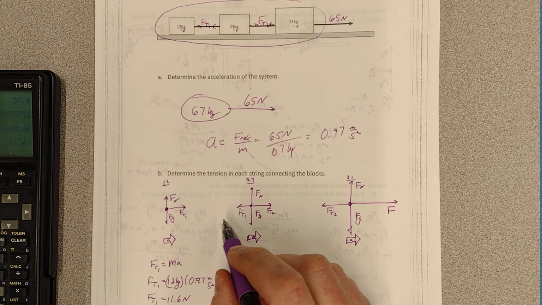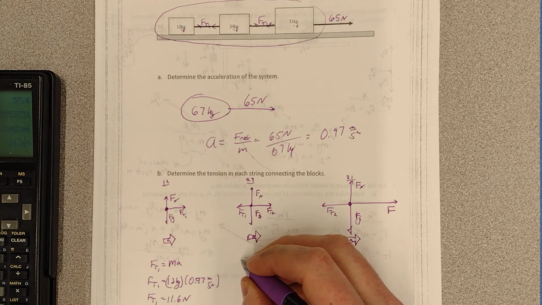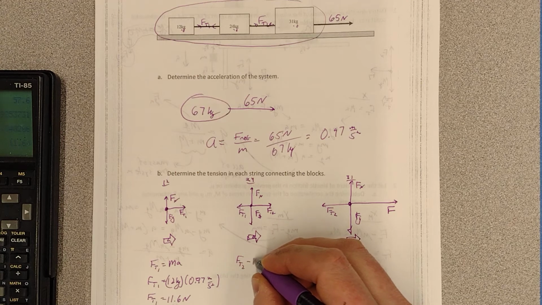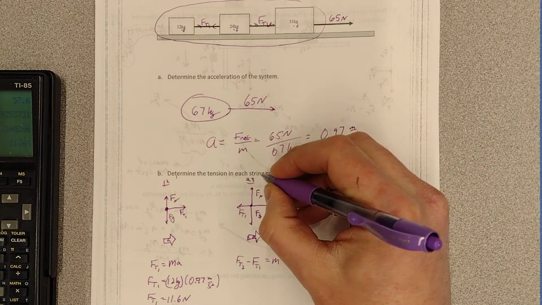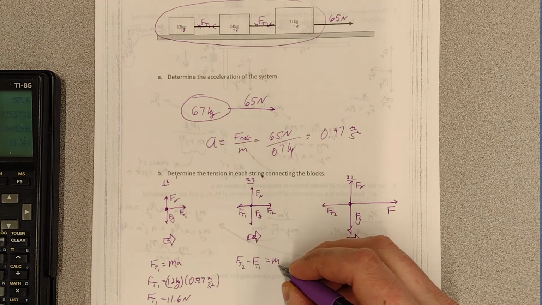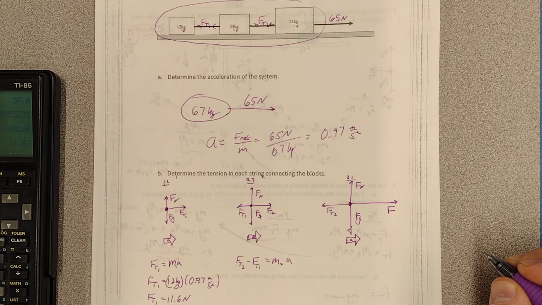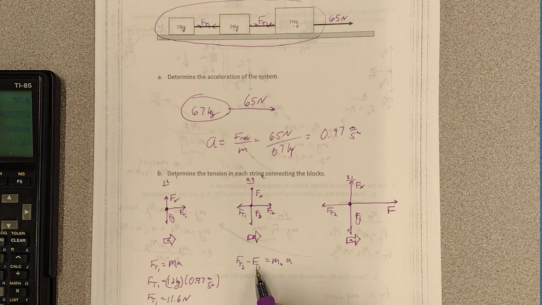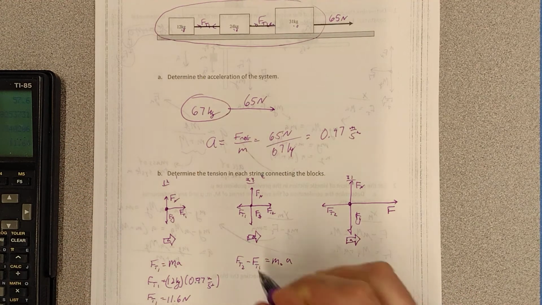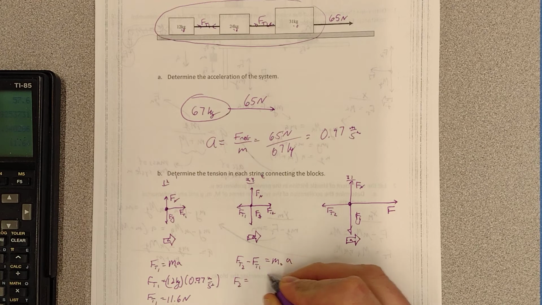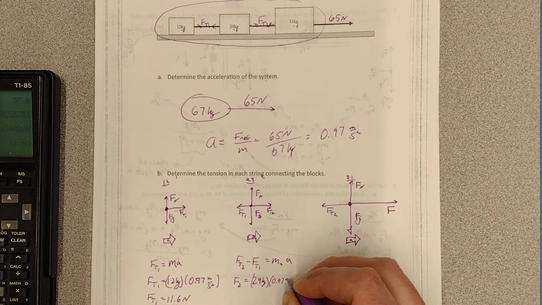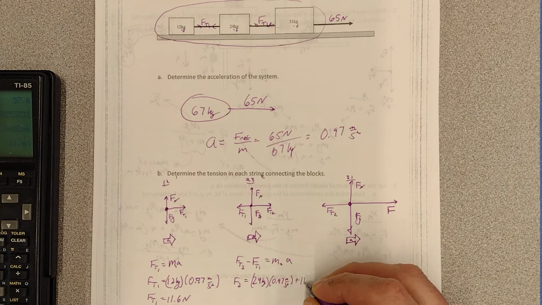Now for FT2, let's see if I can use this. So for this one, I'd have to do FT2 minus the magnitude of FT1 equals this mass. We'll call it mass 1, 2, and 3, I suppose, times the A. All right, so A I know, FT1 I know. I can solve this for FT2. It might be an easy way to go. Let's go ahead and do that, and then we'll go over here and solve this one. So FT2 is going to equal, move this over here, 24 kilograms times 0.97 meters per second squared plus 11.6 newtons.